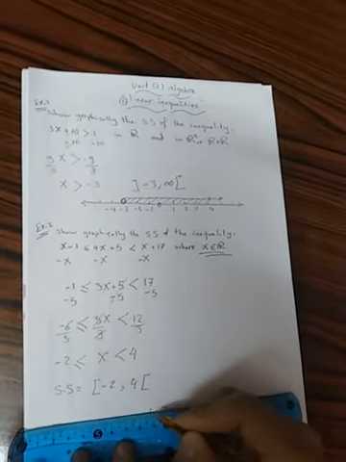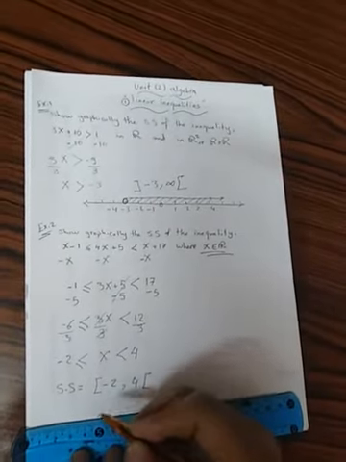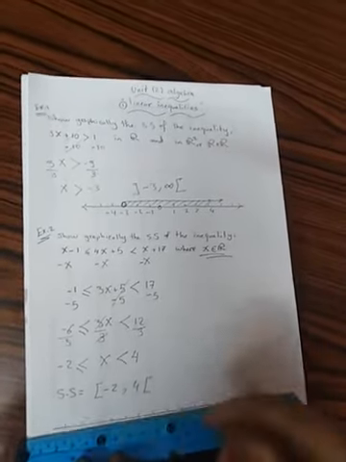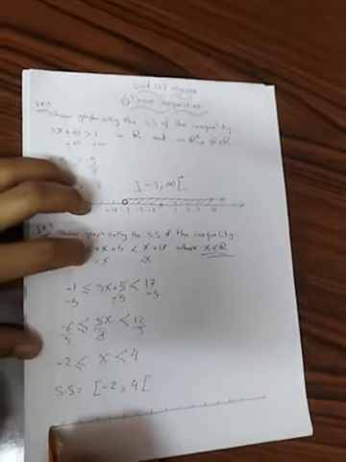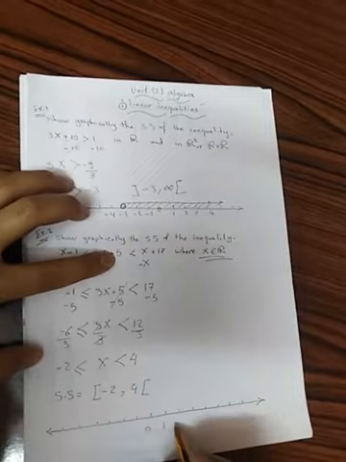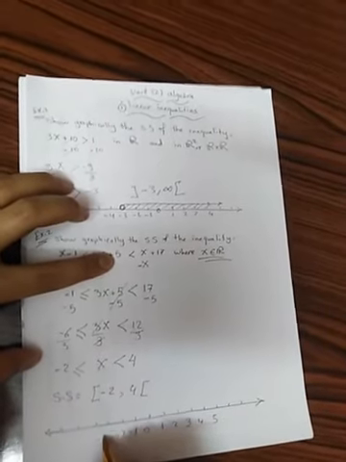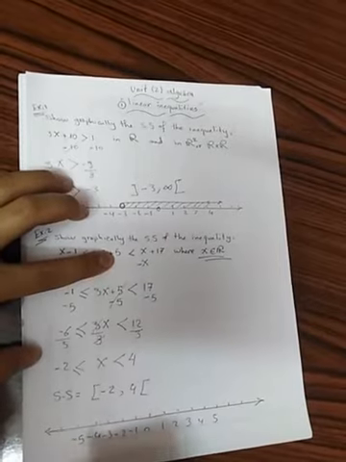As you see, I drew the number line, 0 in the middle, 1, 2, 3, 4, 5, and so on, and negative 1, negative 2, negative 3, negative 4, negative 5, and so on.